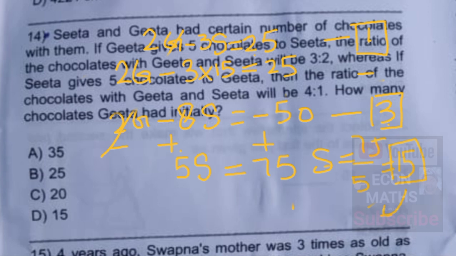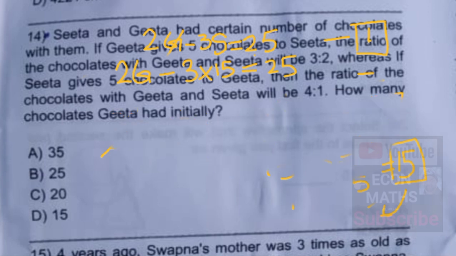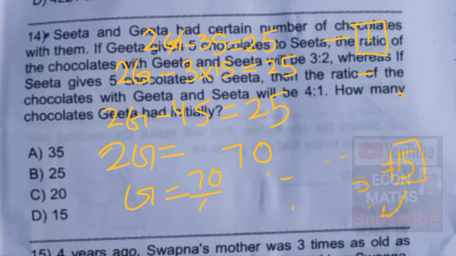So this is 2g minus 45 is equal to 25, or 2g is equal to 25 plus 45, which is 70, or g is equal to 70 divided by 2, which is equal to 35. So originally Geeta had 35 chocolates.